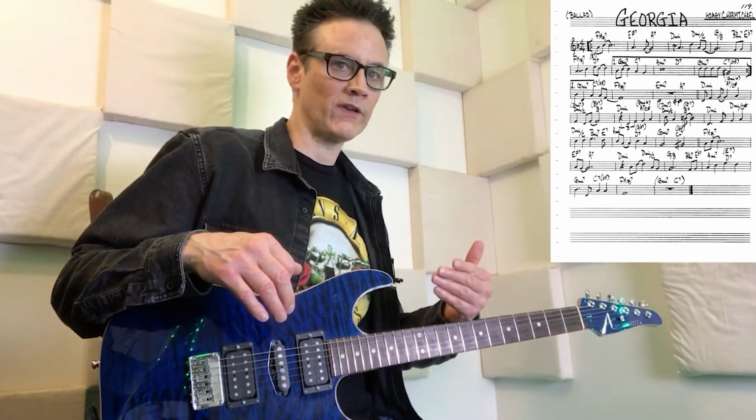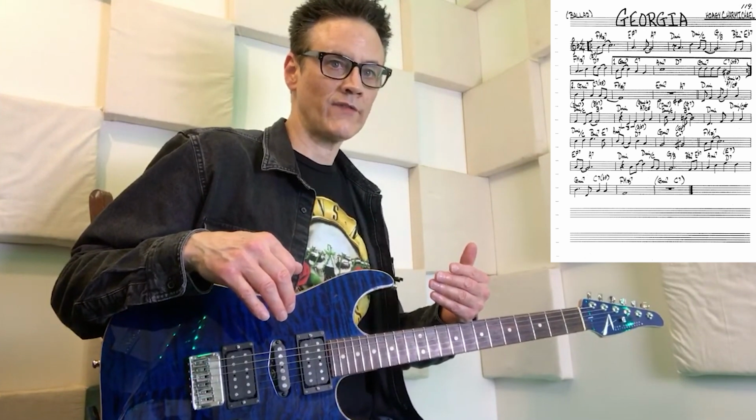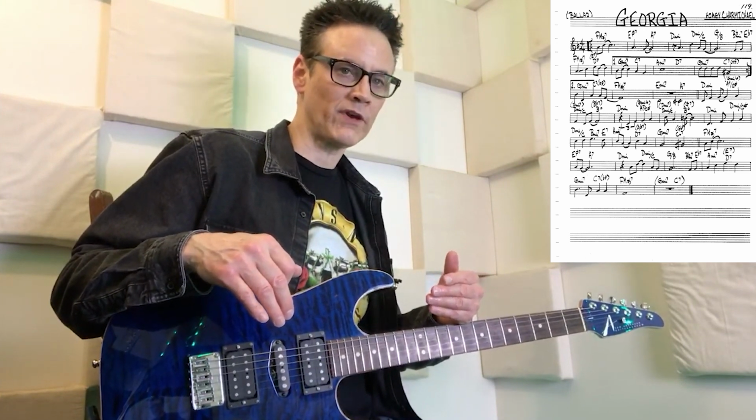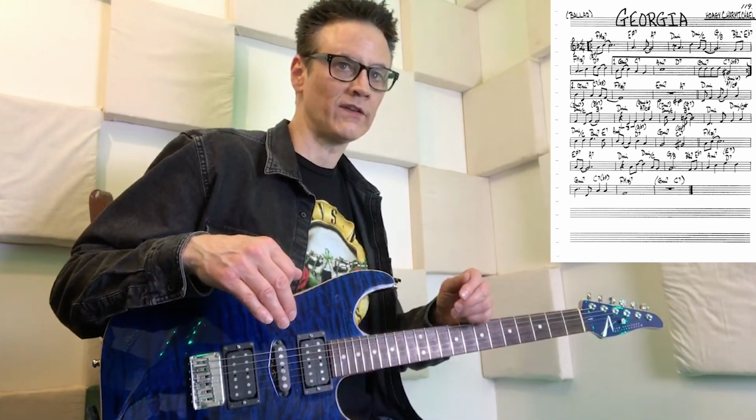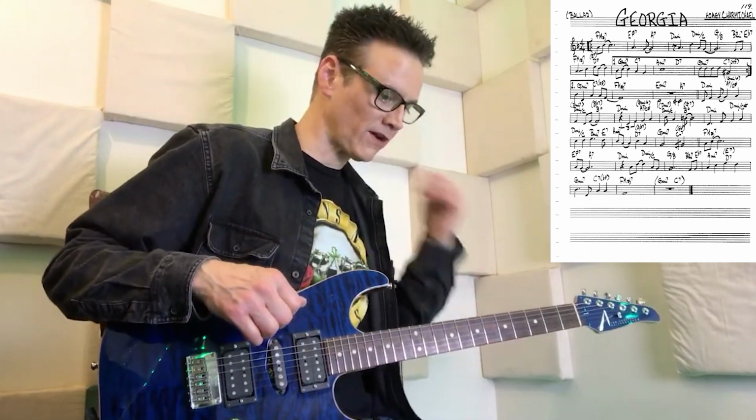During the bridge, the melody is really beautiful too. It has a kind of a hemiola in there, like a triplet, a half note triplet in there too, which is kind of nice. So soloing over top of this, let's take a look how we would do that.